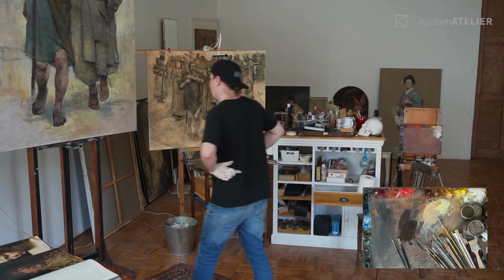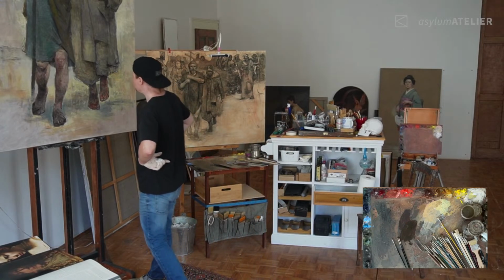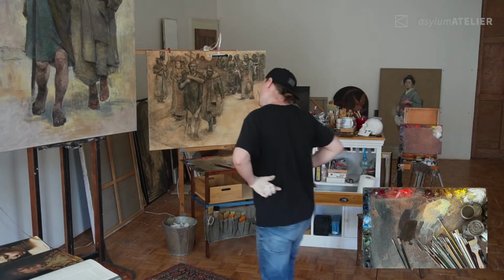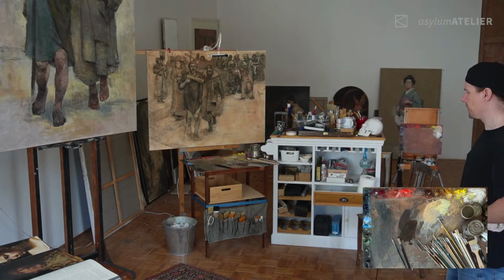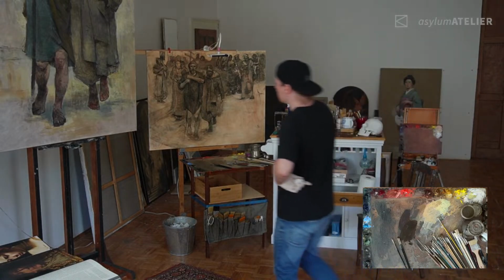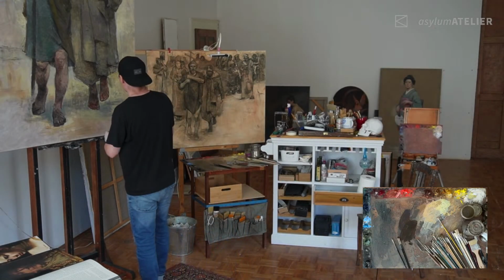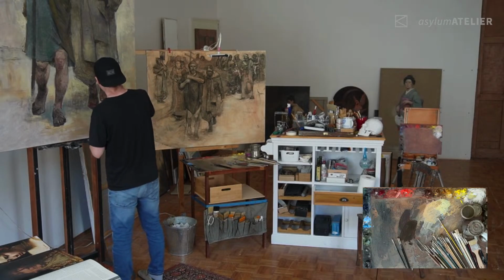Maybe take a picture of it and draw digitally a little bit into it, just to see the results. But yeah, I think it's going to be it for today.